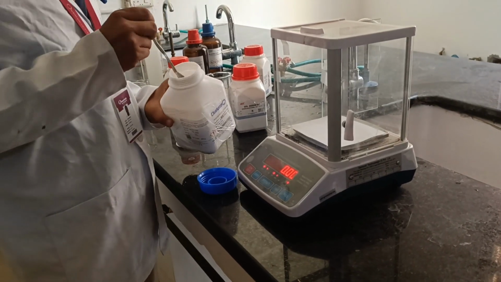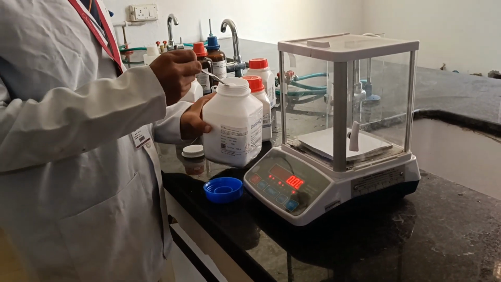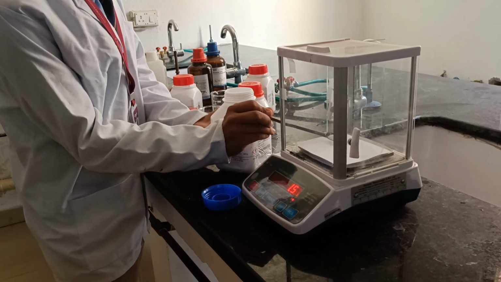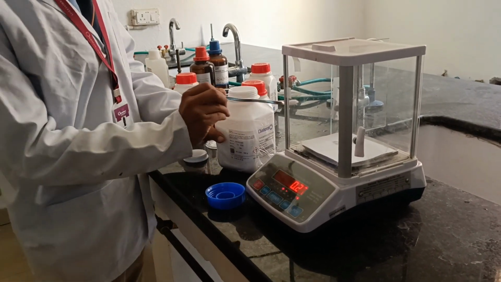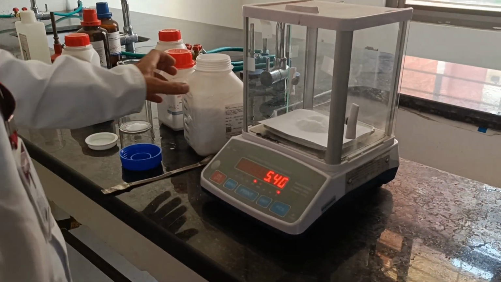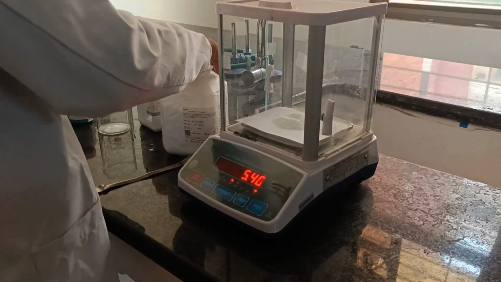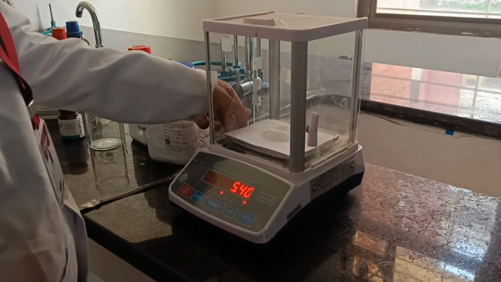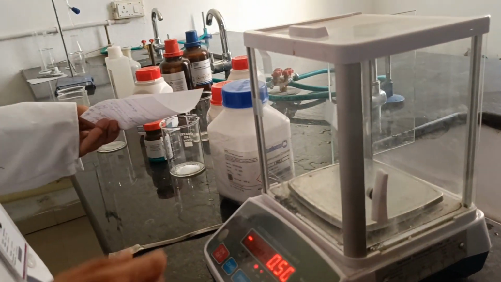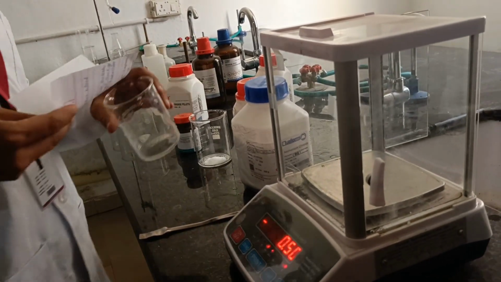For this we have to weigh about 5.4 grams of ammonium chloride and dissolve it in a suitable solvent. Now we have weighed 5.40 grams of the ammonium chloride sample and closed the container after use. After weighing this 5.40 gram of ammonium chloride, put it into a separate, clean beaker.